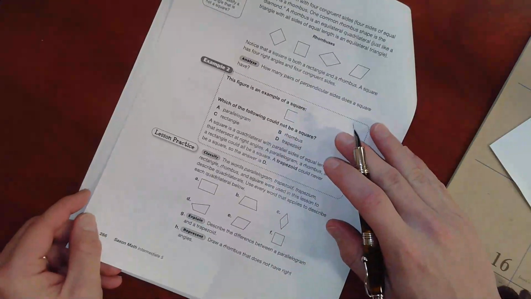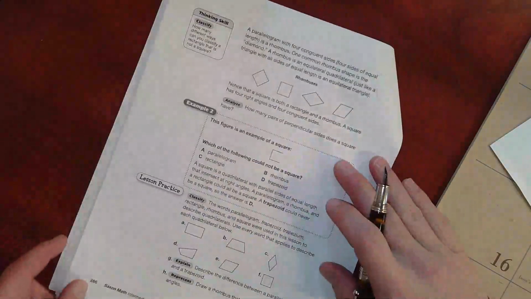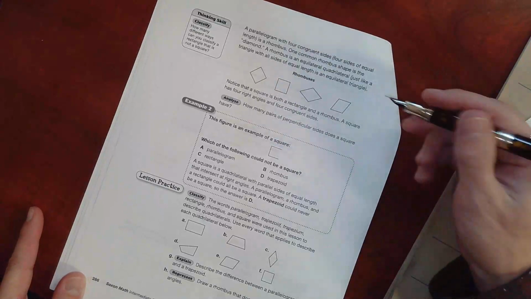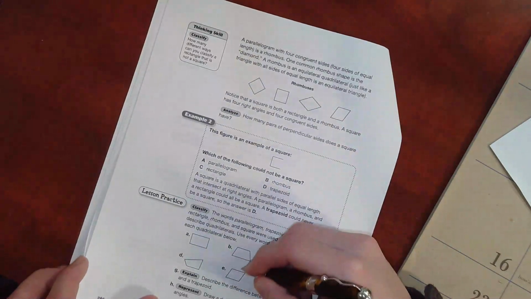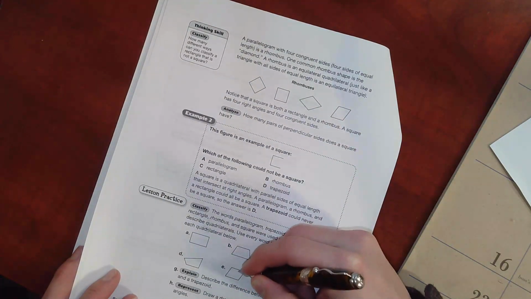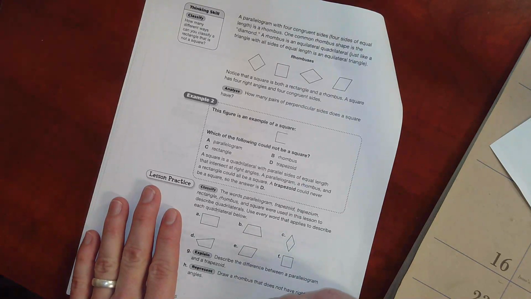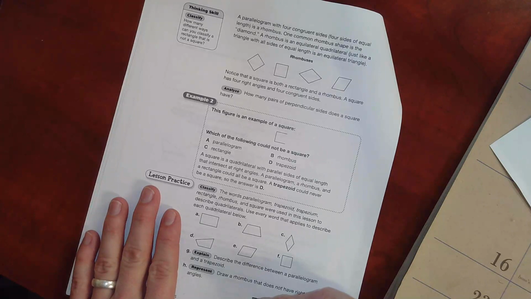Okay, so if we look at the... I was wrong. The rhombus has congruent sides, so the sides are the same. So this is probably not a rhombus. I don't think I'd have to measure. This one's not a rhombus. It's just a parallelogram and a quadrilateral. Okay, Mr. Thibodeau is mistaken about that. A rhombus does not have right angles. So it looks like that. Okay.